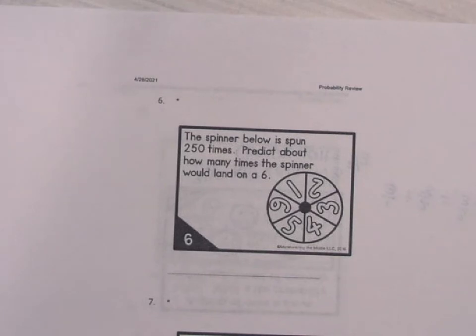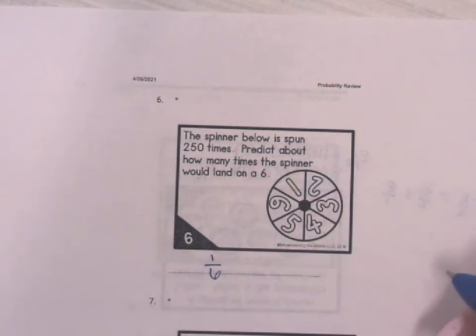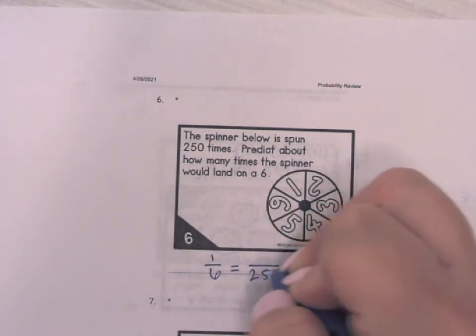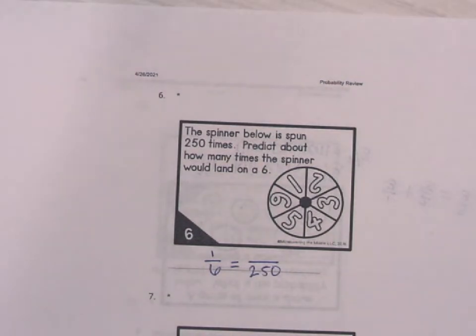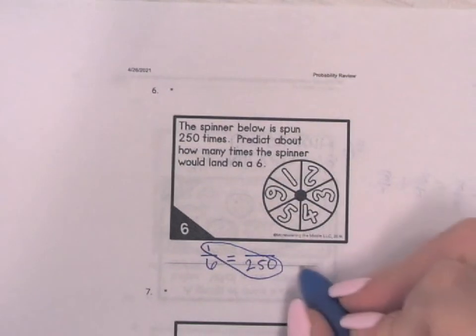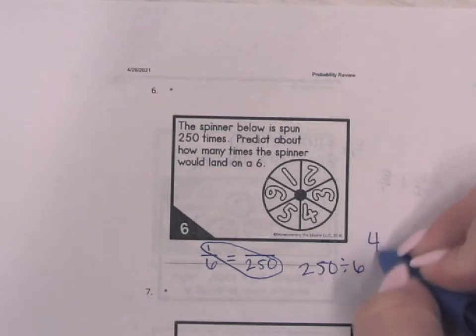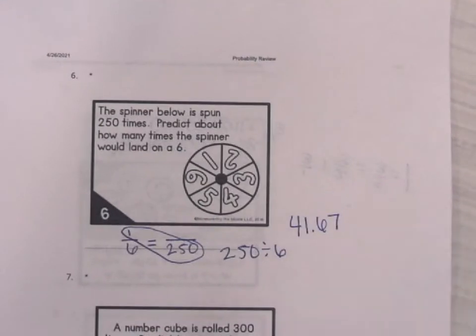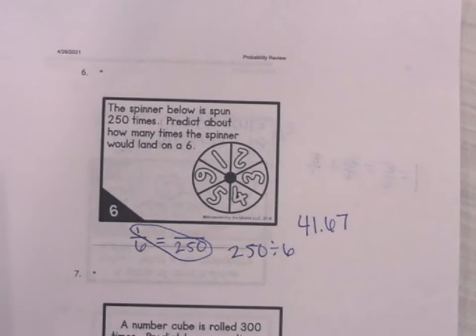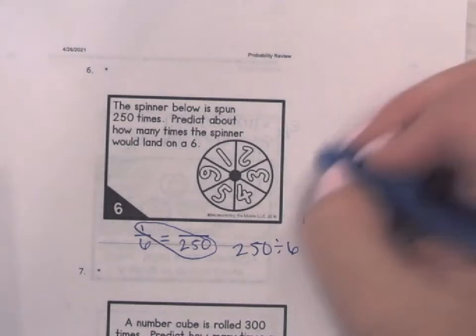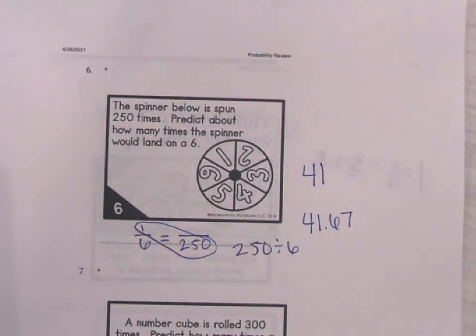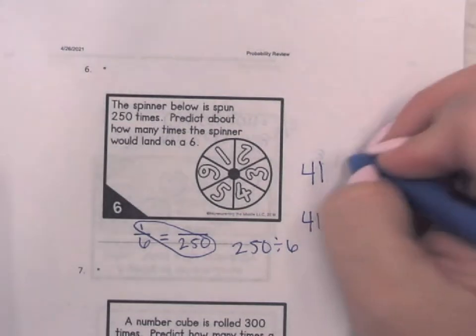And then if we look at number 6, it says the spinner below is spun 250 times. Predict how many times the spinner would land on a 6. There's only 1 out of 6 that is a 6. So we're going to set that equal to 250. Again, you're going to cross multiply. 1 times 250 is 250, and divide by 6. That's 41.67. Okay, and we want this as a fraction. So in your Calc 84 or on your calculator, you would do 41 is the whole number, and then we want 6 repeating as a fraction, which would be 2/3.